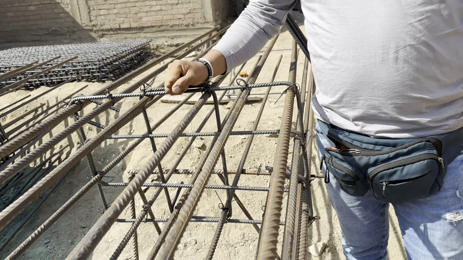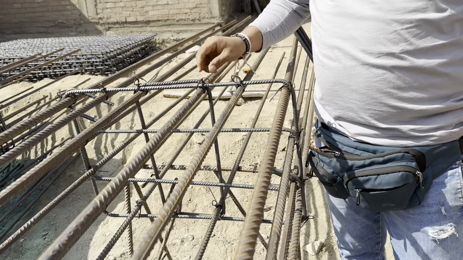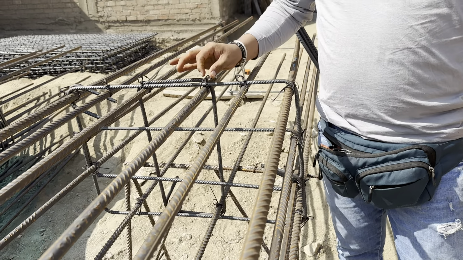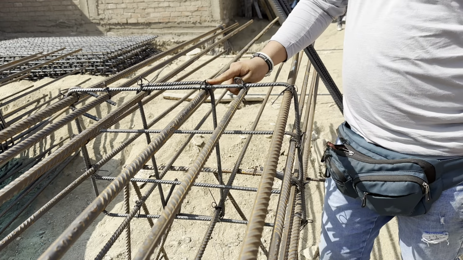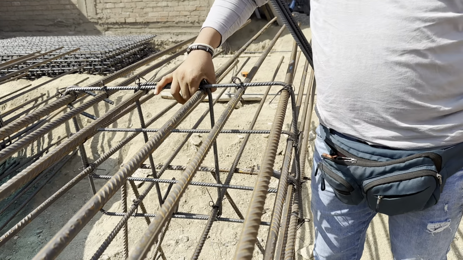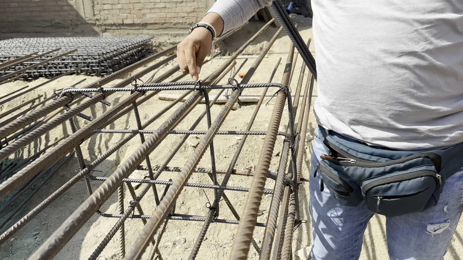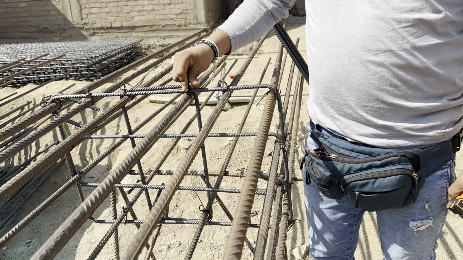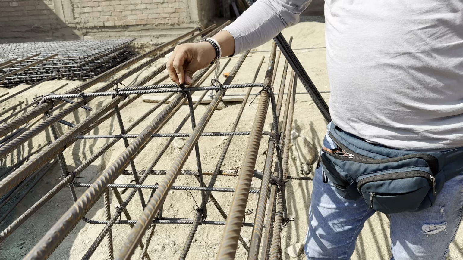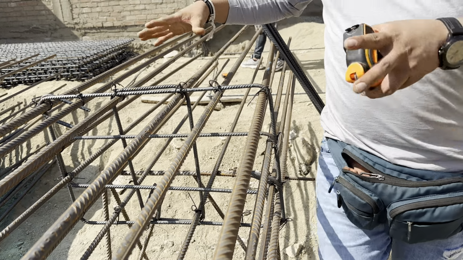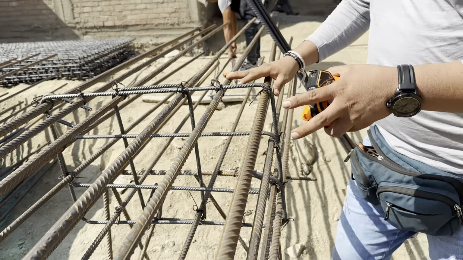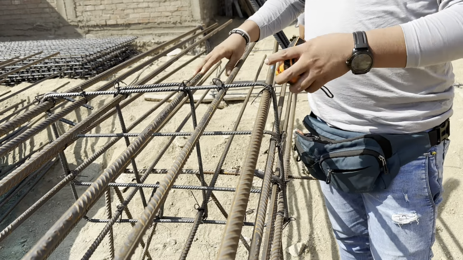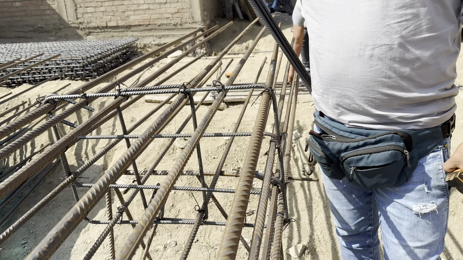But the stirrups need this kind of piece of metal. It is thin. It is used only to hold things together. This piece of metal doesn't have a structural reason to be here. We need it only to put all the pieces together and to manage this kind of structure and put it into the footing.